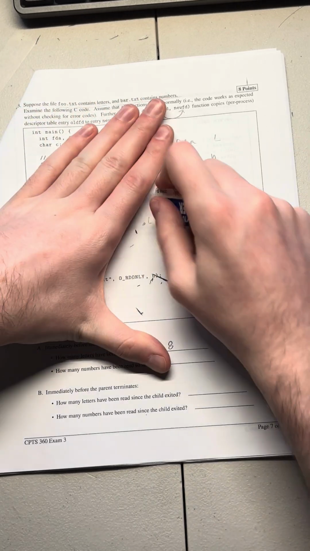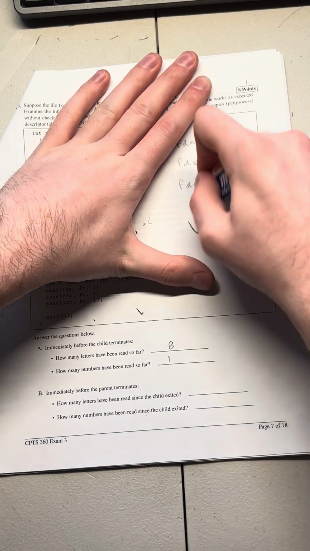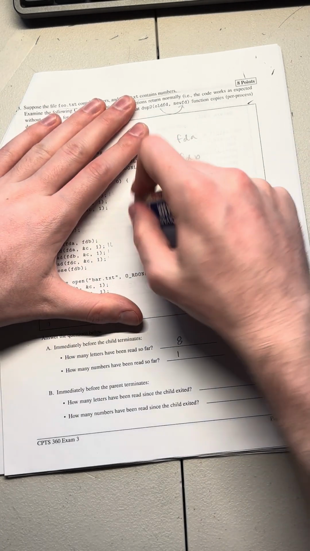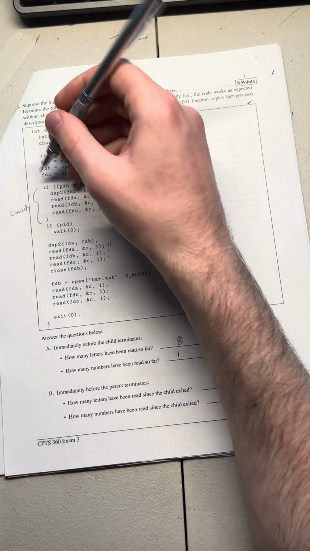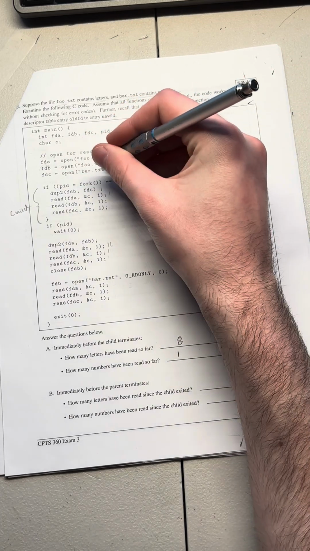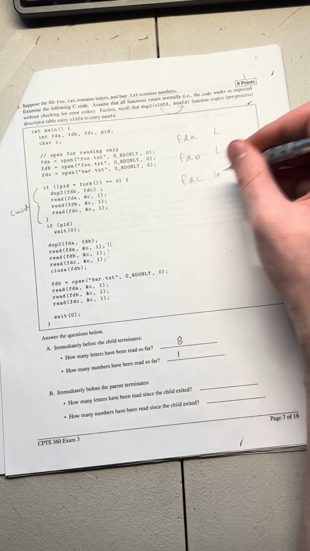Let's erase this. And so now we're going to do the parent process. Now let's pretend we're the parent. If we go back in time a little bit, remember we opened up file descriptor A to foo, which is letters. File descriptor B is foo as well. File descriptor C is bar, so it's numbers.